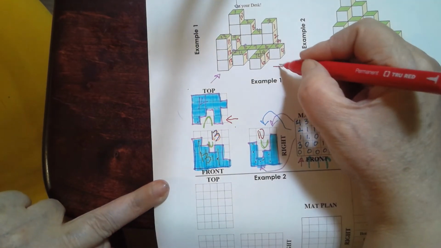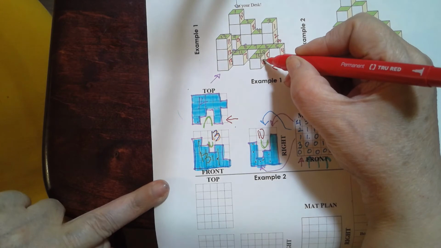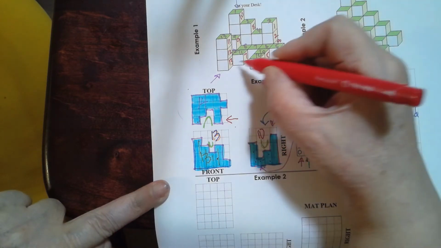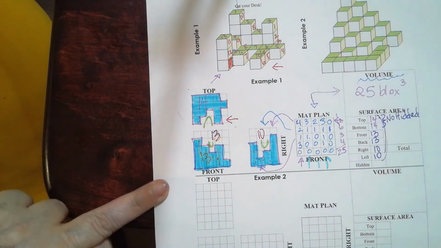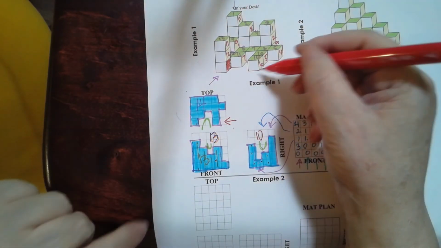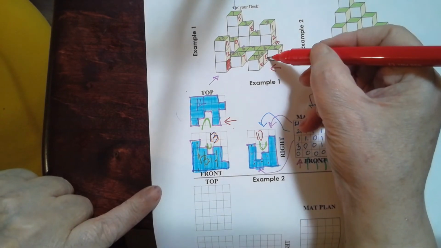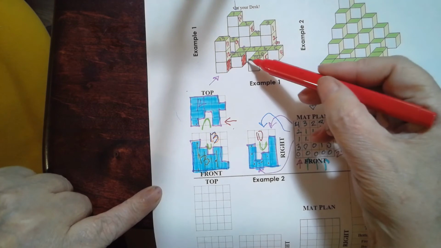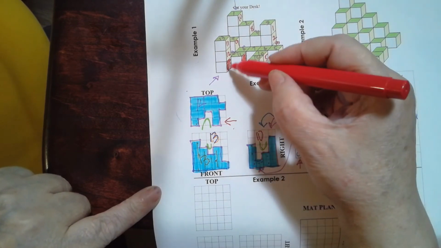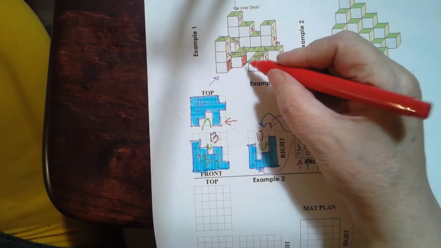So if I'm looking this way, this yellow surface is going to make this one disappear. So that one that I just shaded in is hidden from the right. And then if I look at this block here, I see that this one has become hidden because there's this gap right here. So this gap shows me things that are hidden. So these two are hidden.